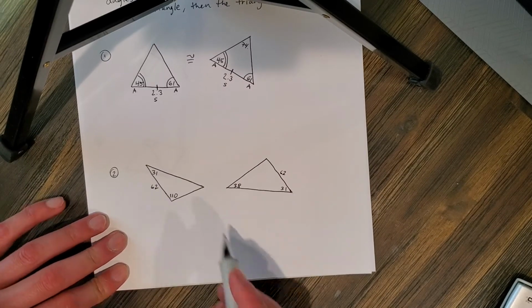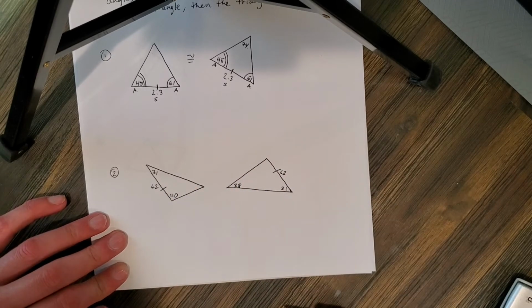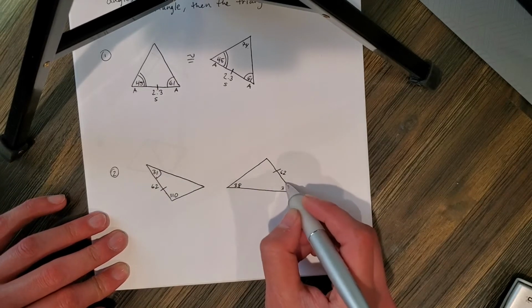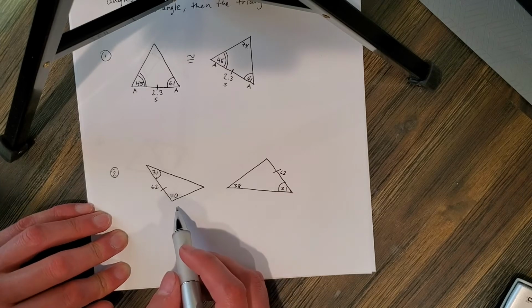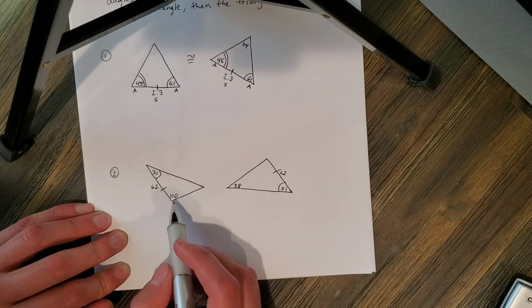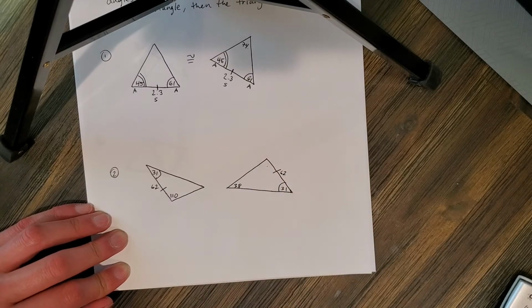Let's do this one here. 62 and 62, I could put a tick mark there and there. Okay, notice that's 31 and that's 31. Okay, so those are congruent. And let's find out, well, there's 110. Let's see if that's 110 right here. Okay, so let's see here.